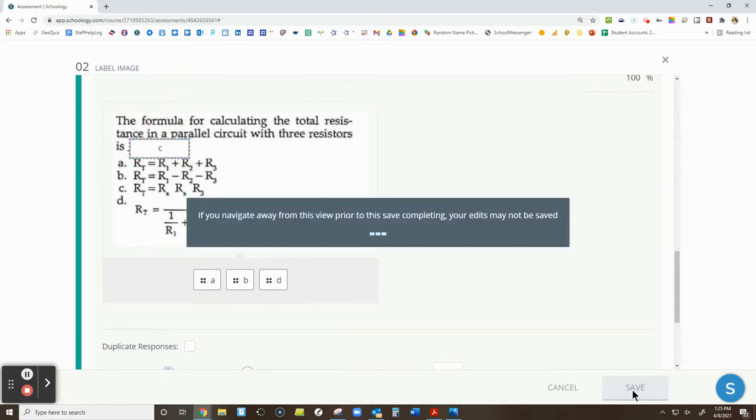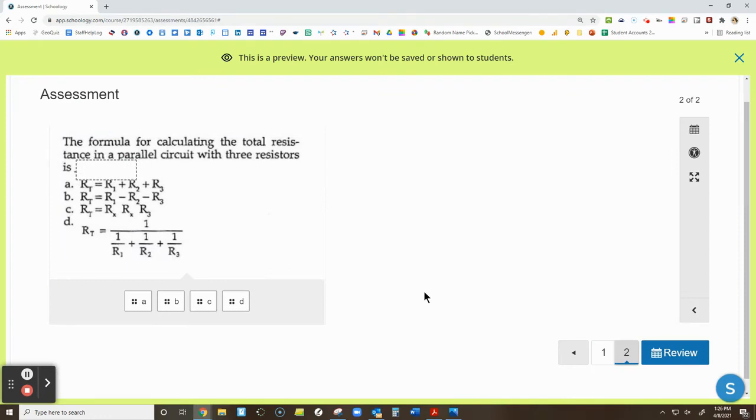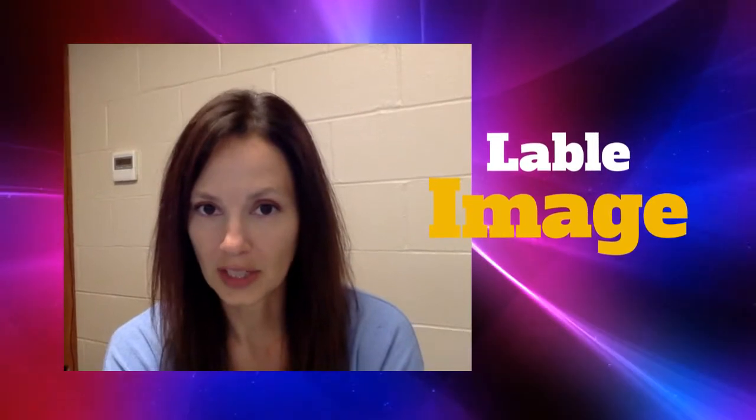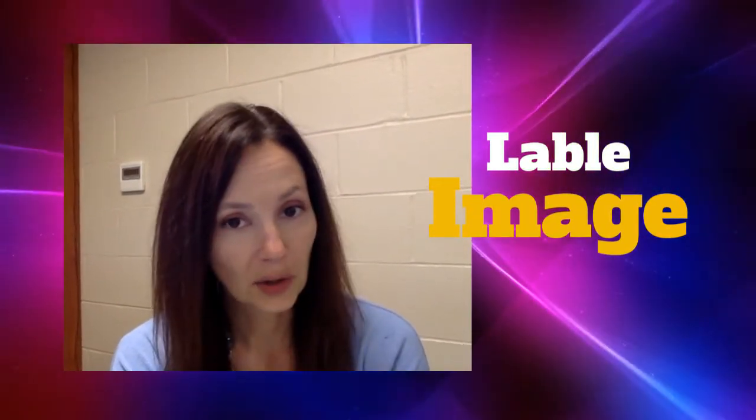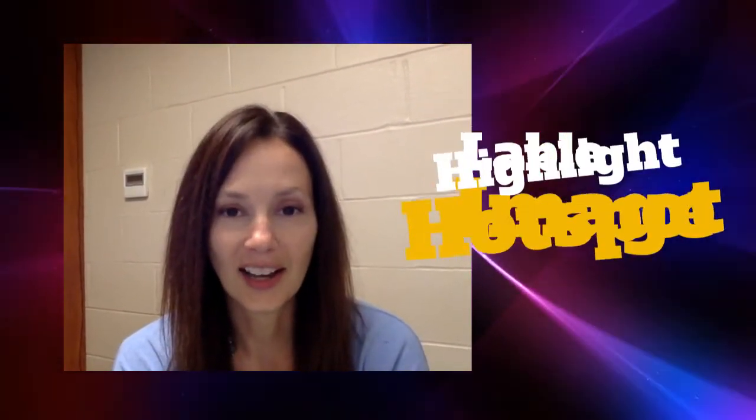Alright, let's preview this. This is what the question will look like to the student, and the student simply drags and drops the response into place. That was the label image question type. Now let's look at another one called Highlight Hotspot.